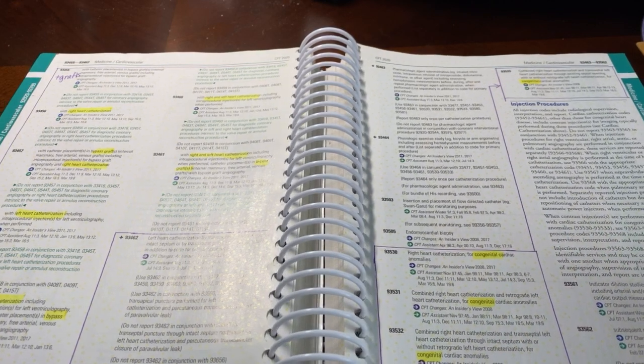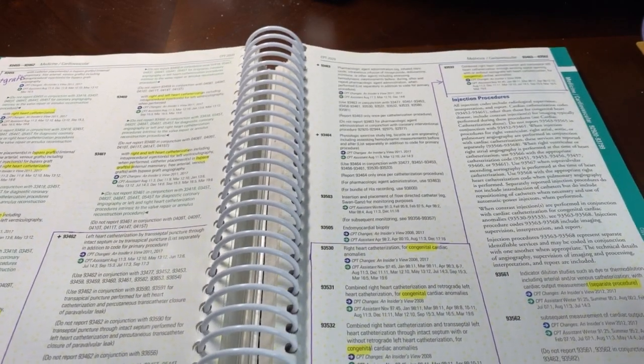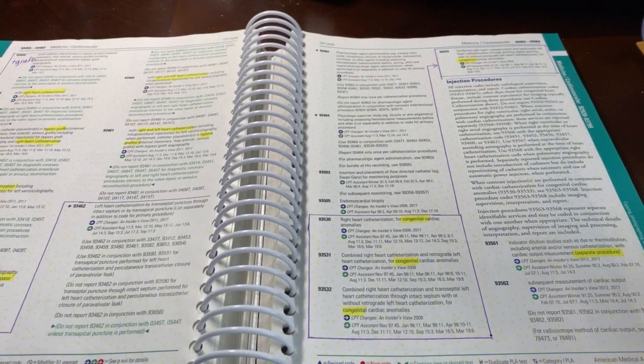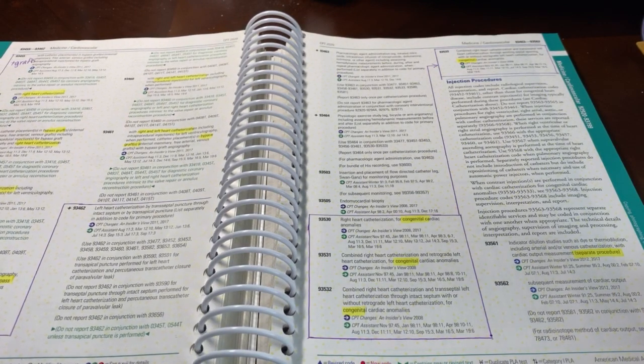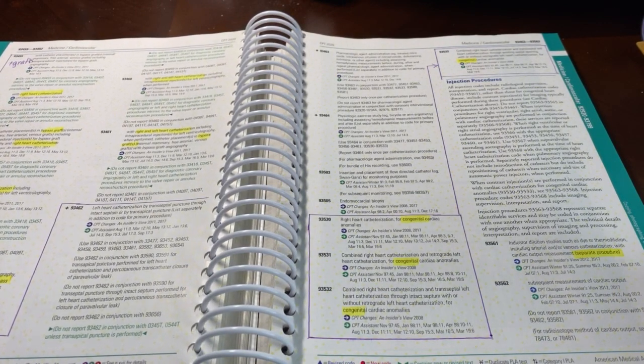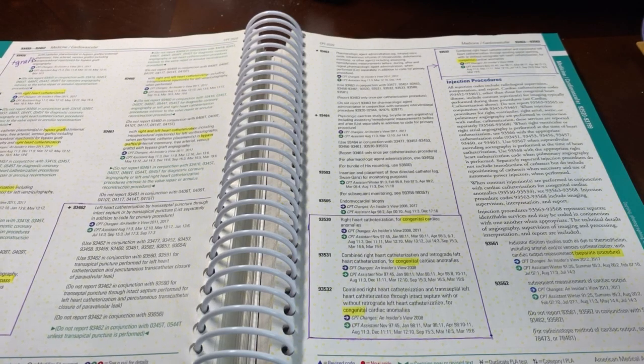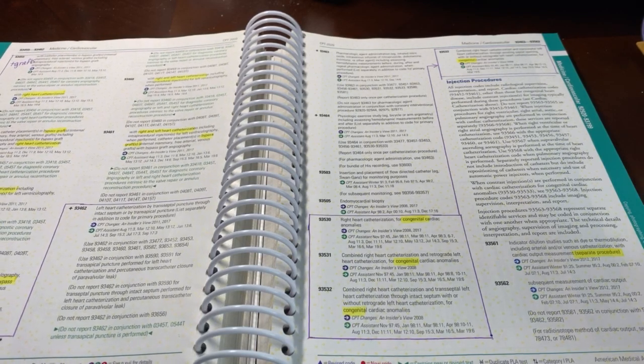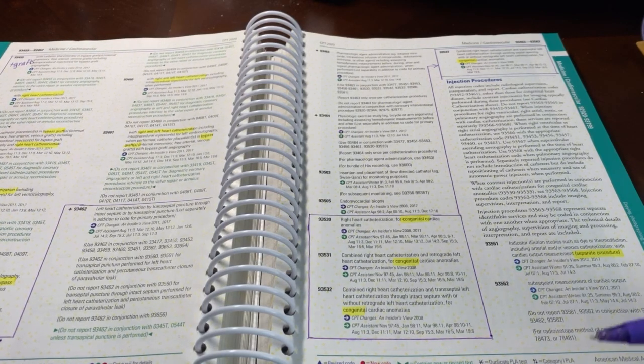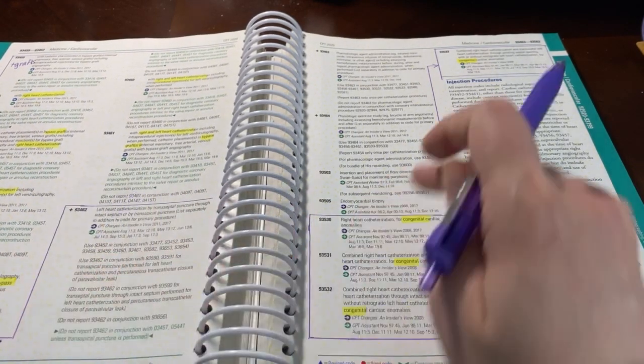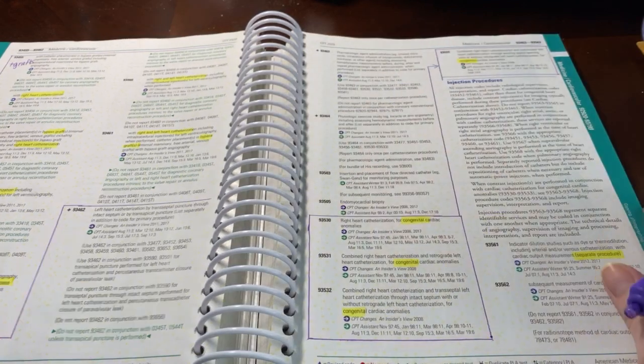Some of these other codes are a lot of add-on codes that you may or may not use. Some of these I would consider to be for more advanced cardiac catheterization procedures that I've seen performed in facilities who do a lot of these procedures. So I'm going to skip over this section for now.